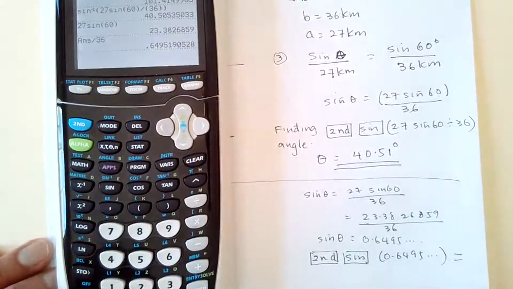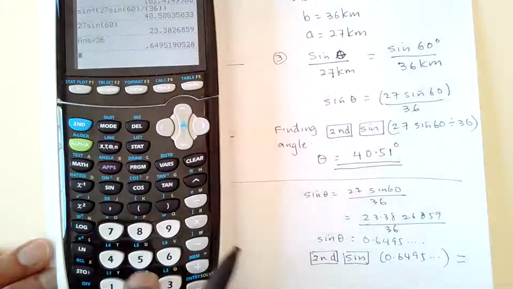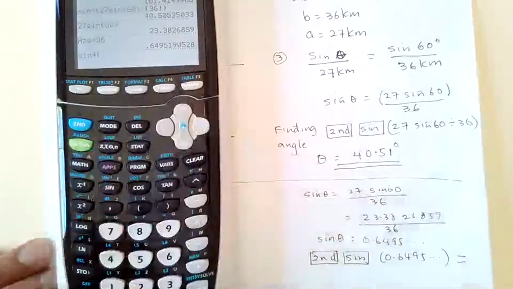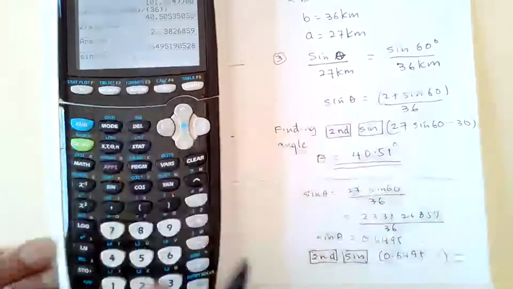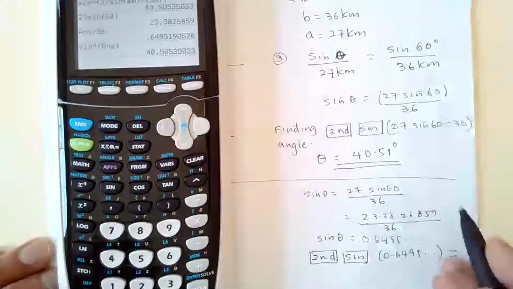Now that is if you do not have a calculator with lots of brackets in it. So, and now we'll use second, sine, and then put that as my answer. I'll end up with the same result.